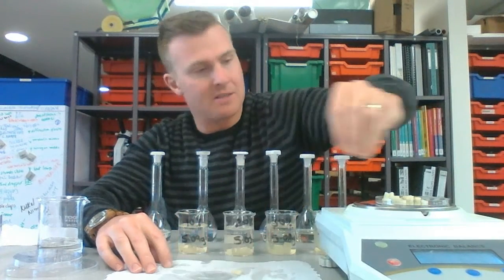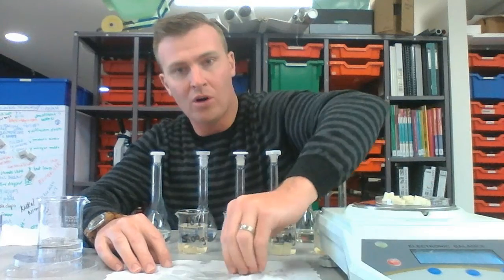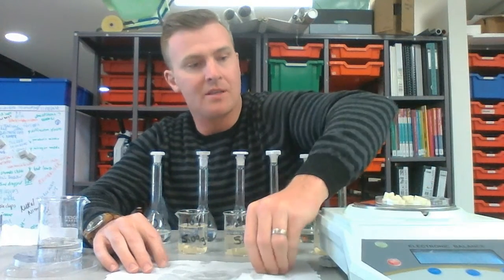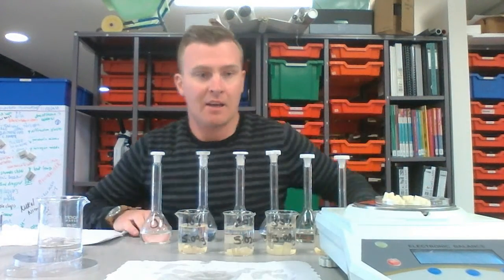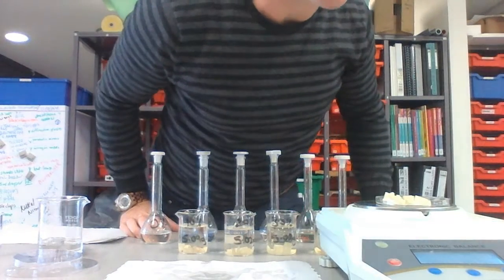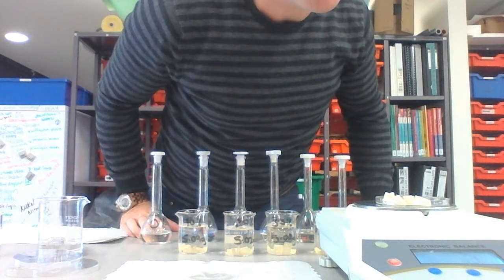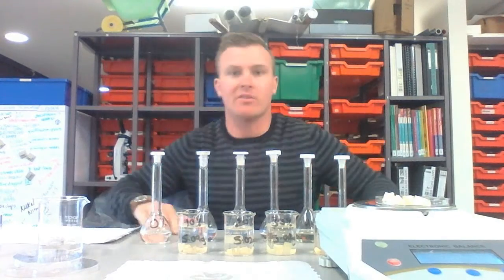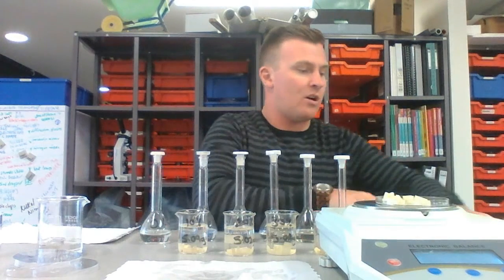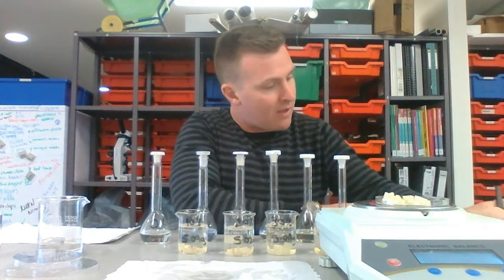So this one was 5.04 grams that we started with. So we're hoping to see it go a bit more than that, and we got up to 5.87 grams. Okay, so that's pretty good. I'll just make a note of that here.